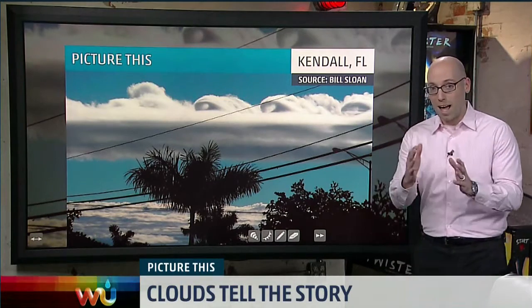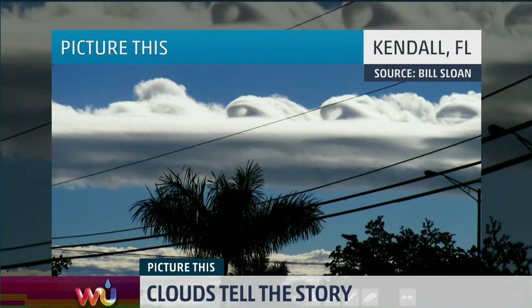Time now to picture this, where we choose a great photo and pinpoint and point out all of the cool weather features that you may not see at first glance. And today's shot from Kendall, Florida may be one of the best examples of a lot of weather phenomenon that any of us in the room have ever seen. So Bill, thanks for taking this photo.